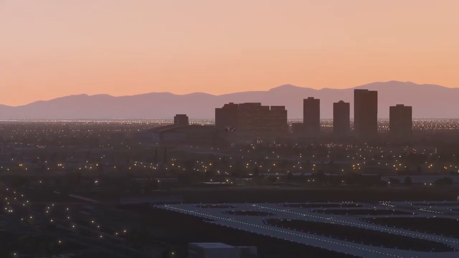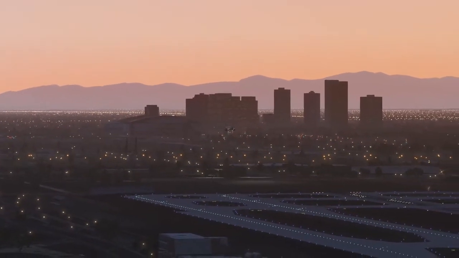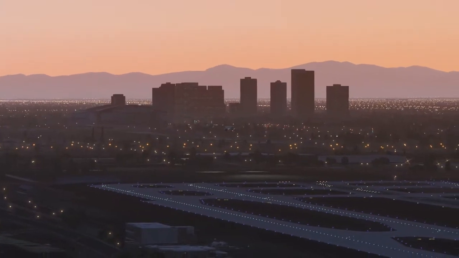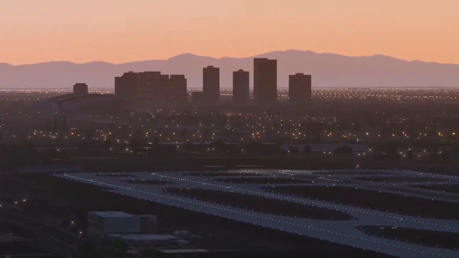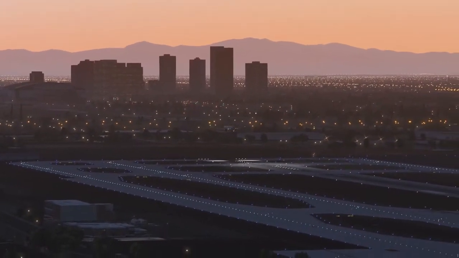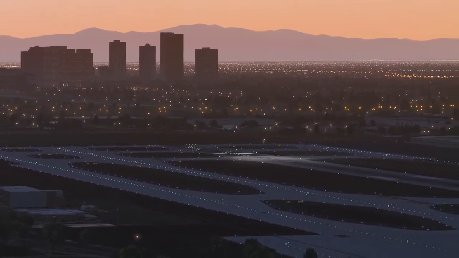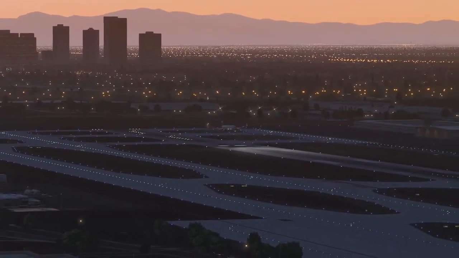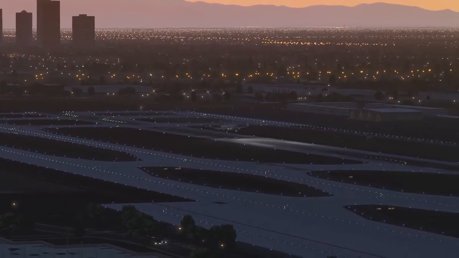If you've ever admired how effortlessly real aircraft float down to the runway, then you already know what a stabilized approach should look like. So today we're going to talk about what the stabilized approach is and how we're going to work on getting one in the simulator.